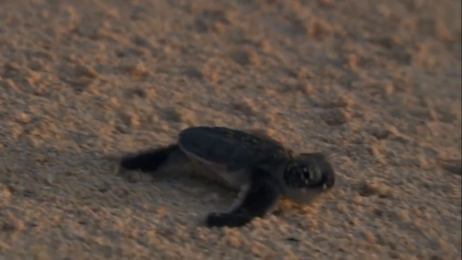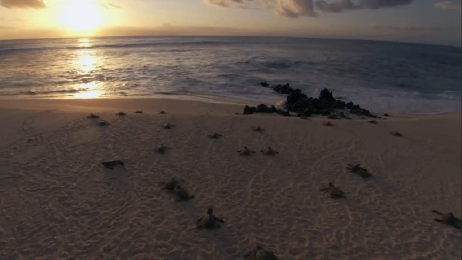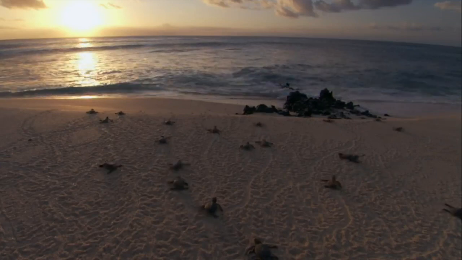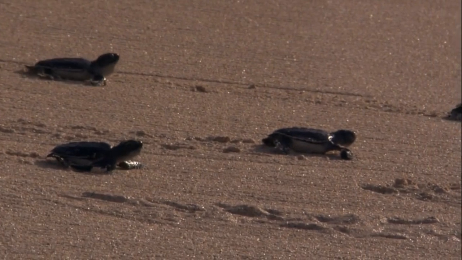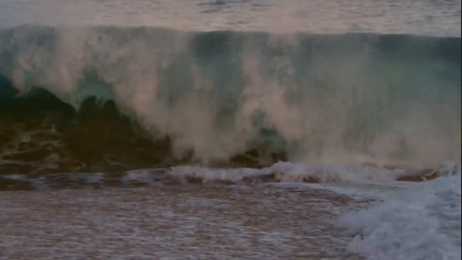Female green turtles can lay 1 to 9 clutches in a single nesting season, but tend to average around 3. Each of these clutches can include 75 to 200 eggs. After nesting, it can take 45 to 75 days for the eggs to hatch.